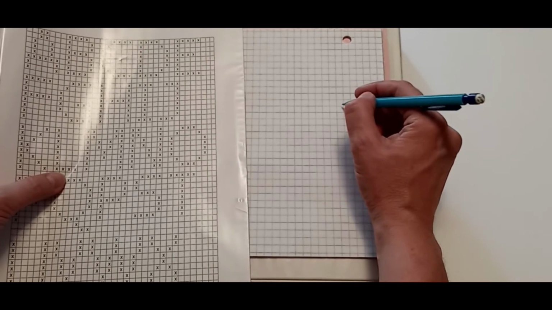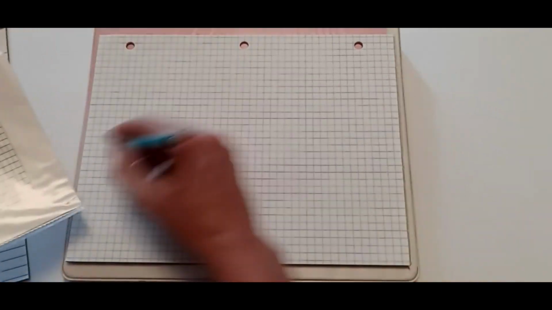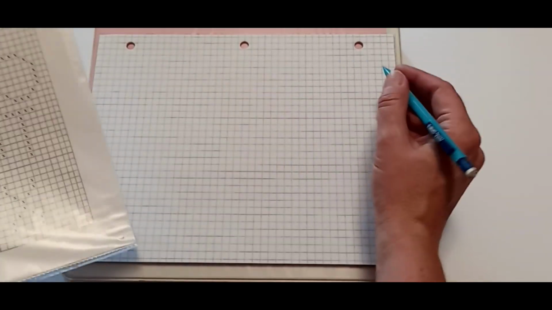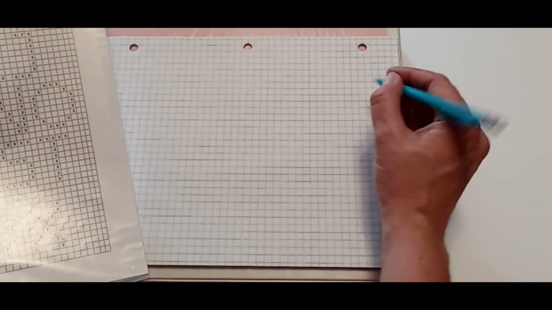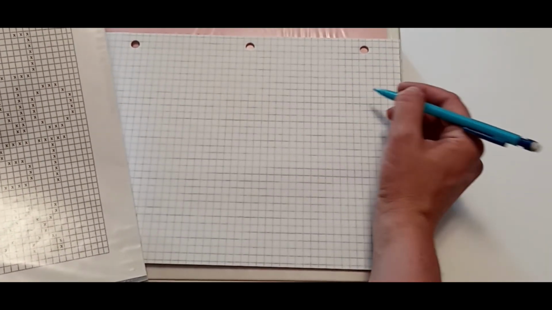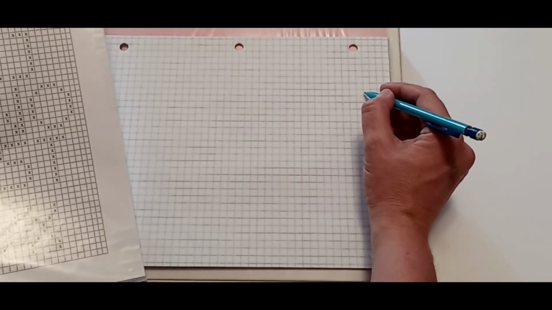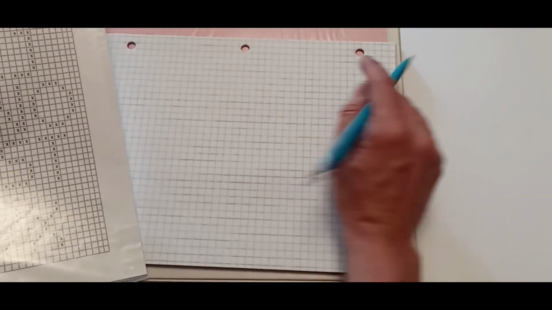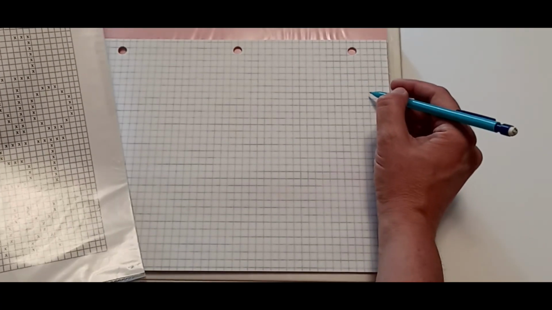I'm just going to start kind of over here on the edge. I'm giving it enough room because I want to do some stuff with the taper, so I'm going to start as far to the right as I can. We're going to start from the middle and go to the left, so we're going to start with that L.